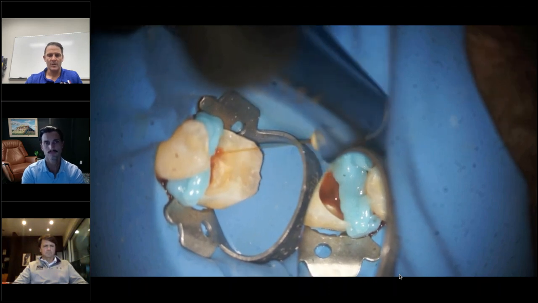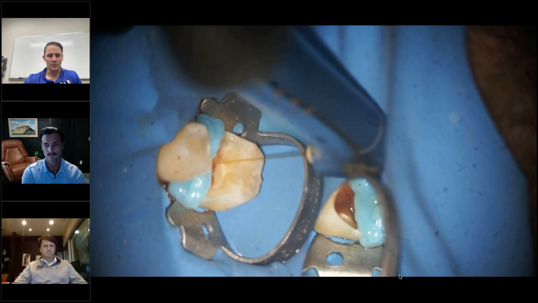And then as I go in the MB canal here, you're going to see a little heme come out of it first. There was a little resorptive defect in there. So you're going to see some heme coming out for the first time. We're going to flush that out. And then notice the difference when we go back in. Just a second. So I'm going in the mesiolingual, activating.